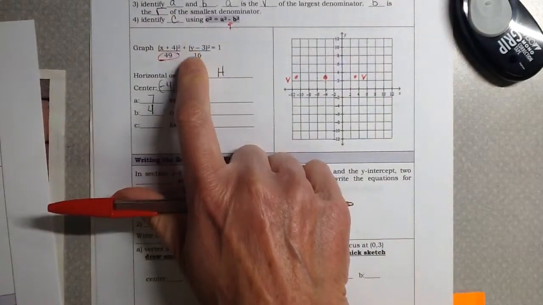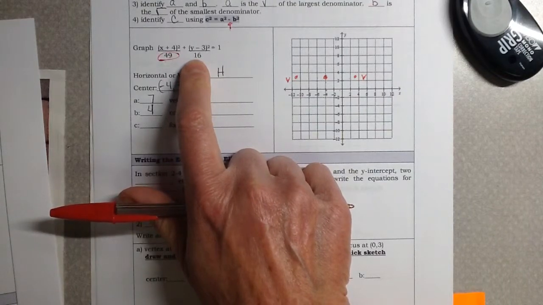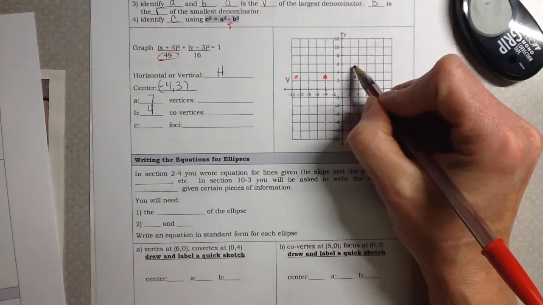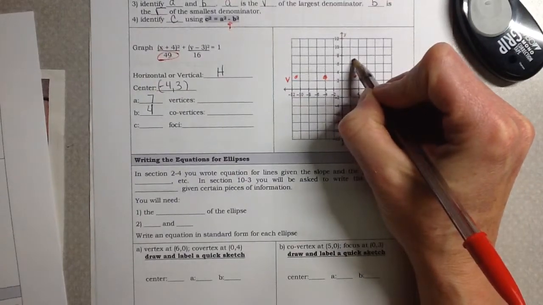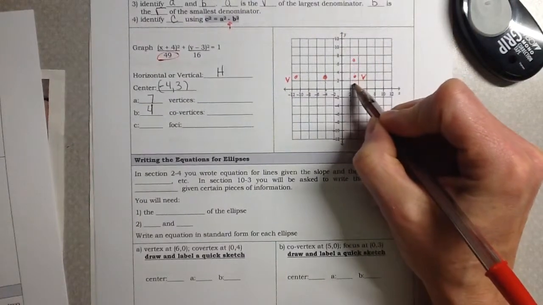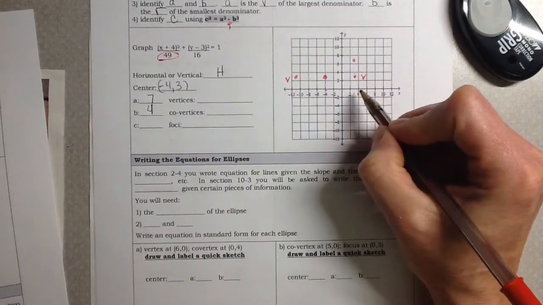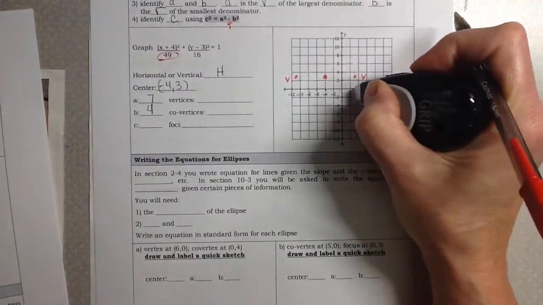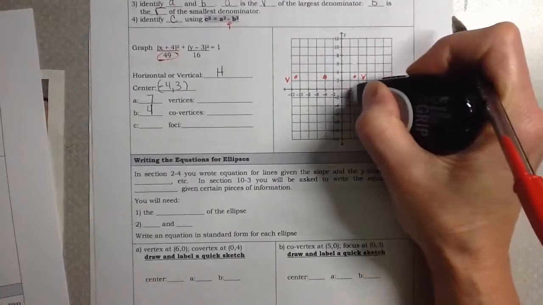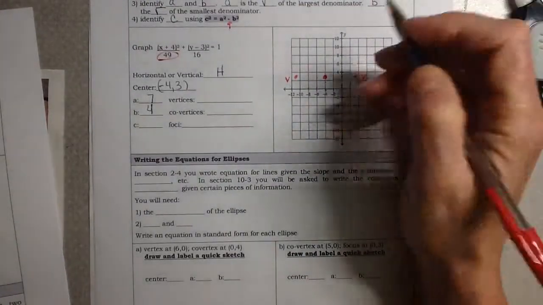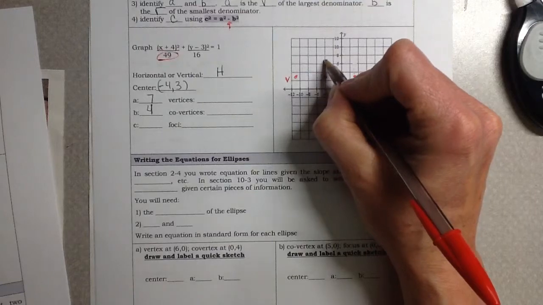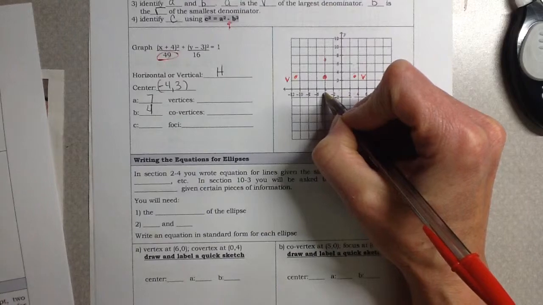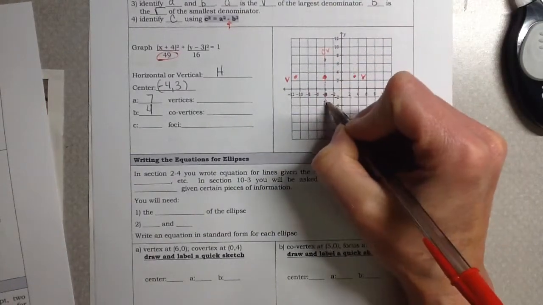Now we're going to see how far we have to go on the y-axis from the center. And we take the square root of 16, which is 4. So we're going to go 1, 2, 3, 4 above the center, and 1, 2, 3, 4, whoops, below the center, which I just ended up putting on the vertex. So let's try that again. 1, 2, 3, 4, and 1, 2, 3, 4. Okay, now I have my co-vertices.